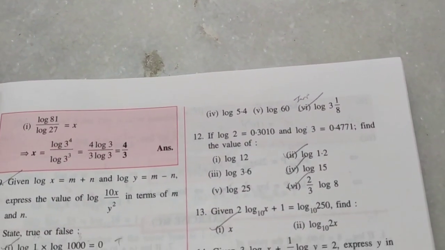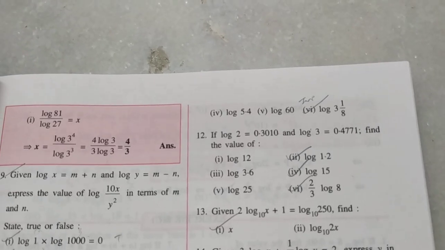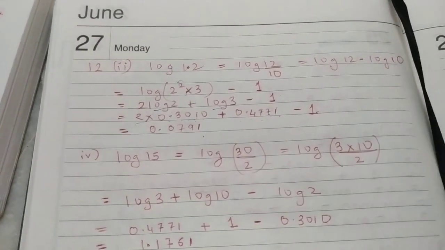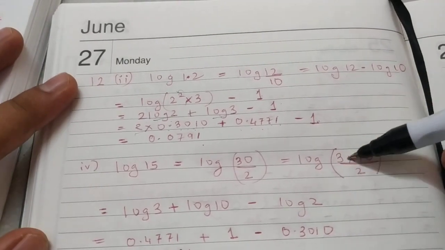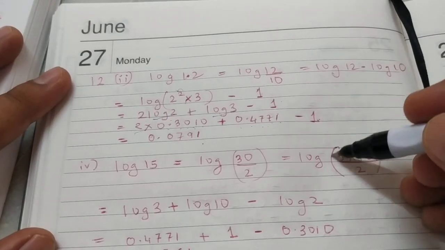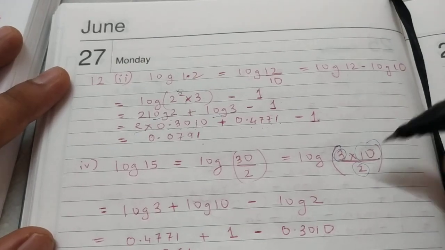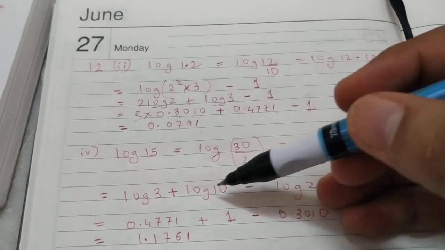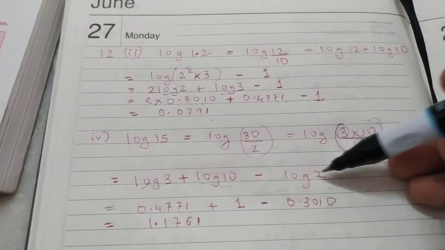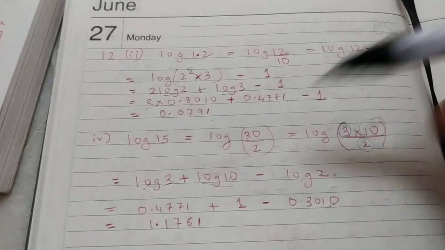Next, 12.4 is log 15. Now 15 is 3 into 5. Again, I don't want a 5. I want 2's and 3's, or even 10's and powers of 10's are fine. So let me convert 15 as 30 upon 2, because then that would become 3 into 10 upon 2, which is same as 15. That's good because we know log 3 value, we know log 2 value, and log 10 we know is 1. So that will do. Multiplication becomes addition and division becomes subtraction. Substitute the value, we know this value. Substitute this value and we know this value as 1. And add and subtract to get this answer.